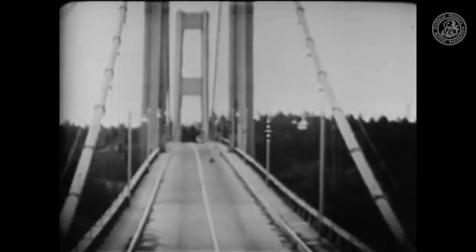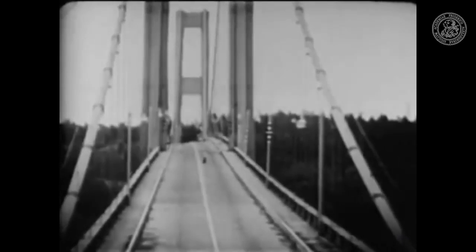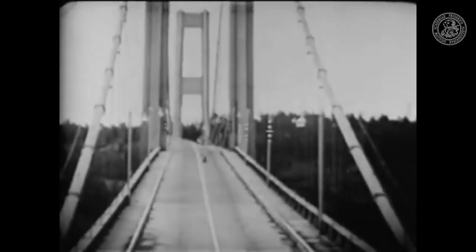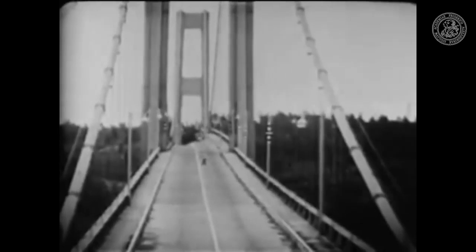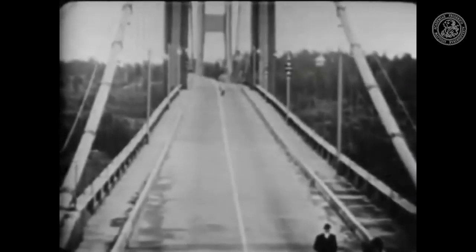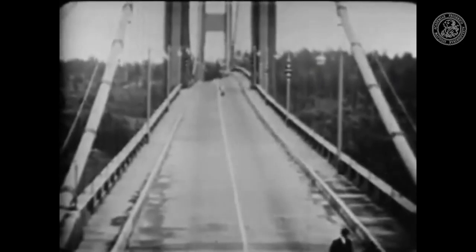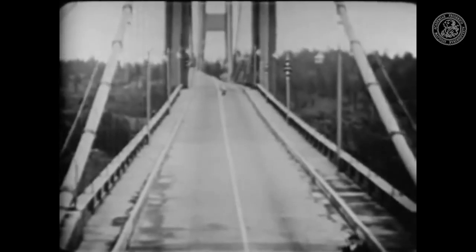The lone motorist is forced to abandon the car. But he saves himself by seconds.